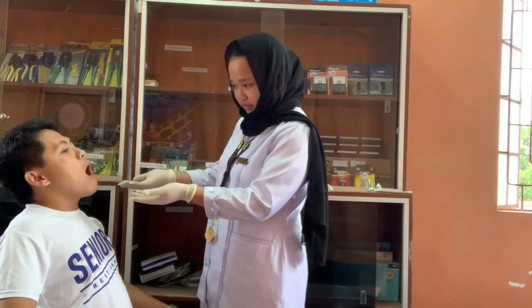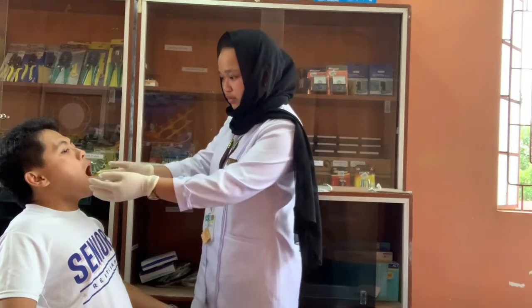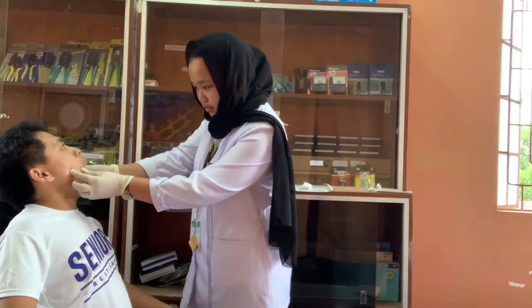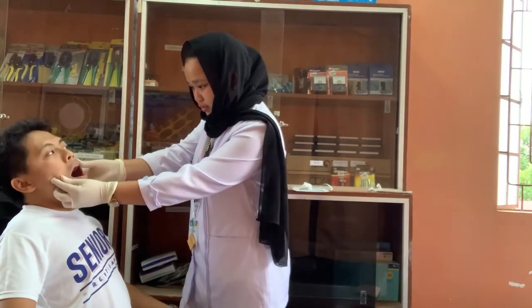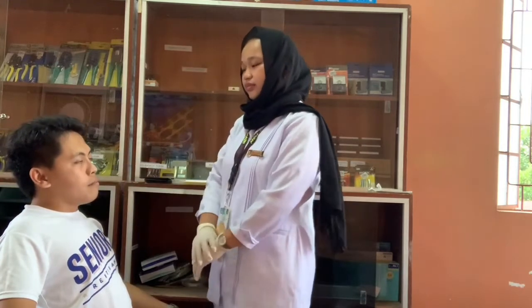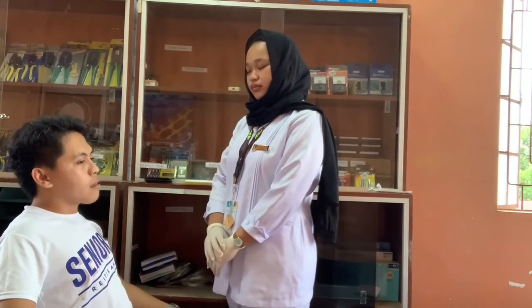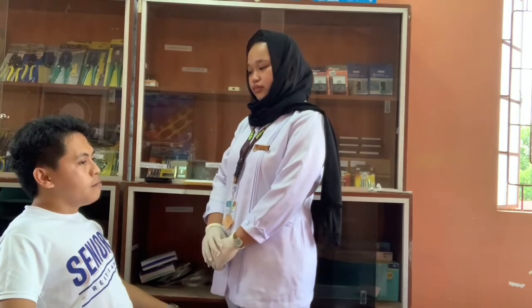Ask the client to roll his tongue upward, downward, and from side to side to check tongue movement. This is to check the tongue movement. Wear gloves and palpate the tongue and the floor of the mouth. This is to determine the abnormalities in the tongue.